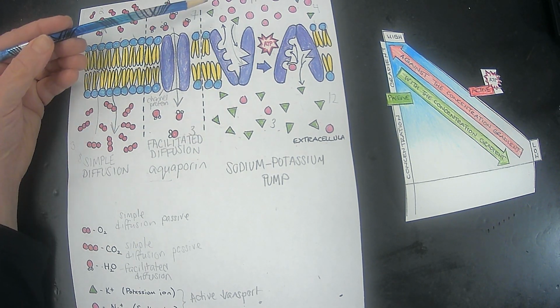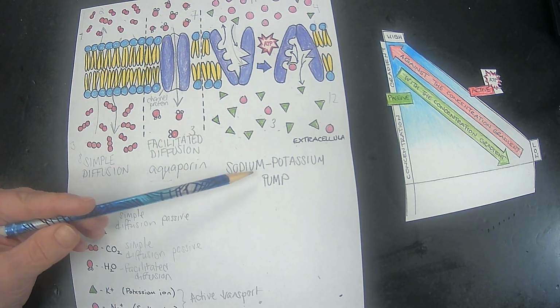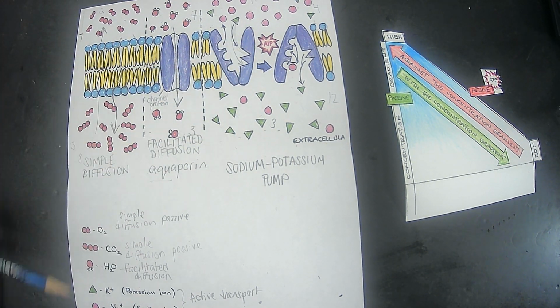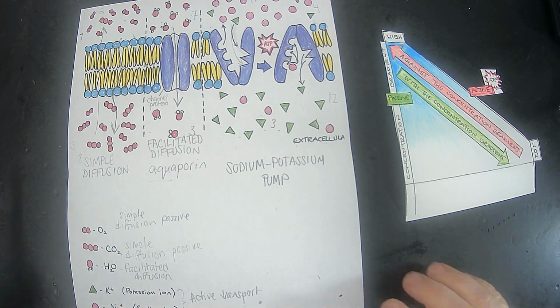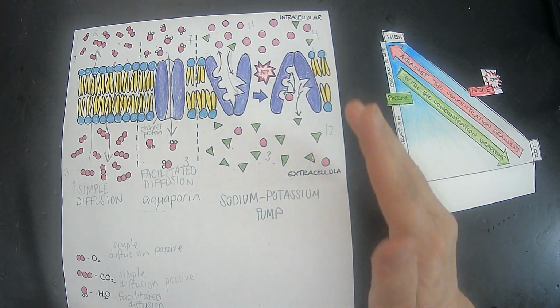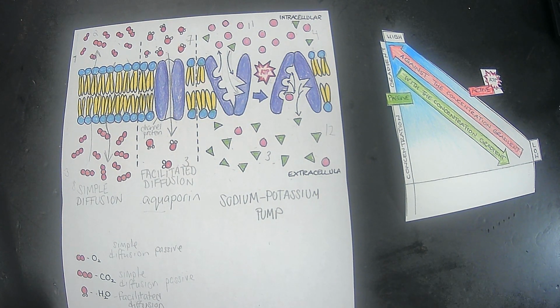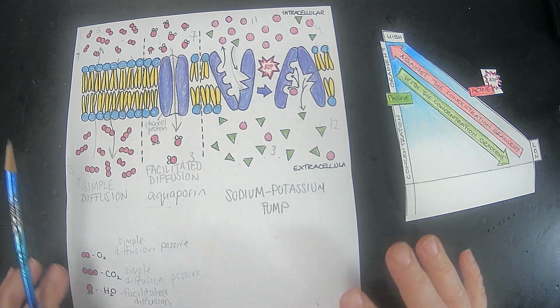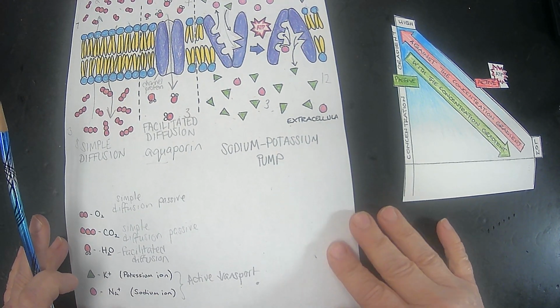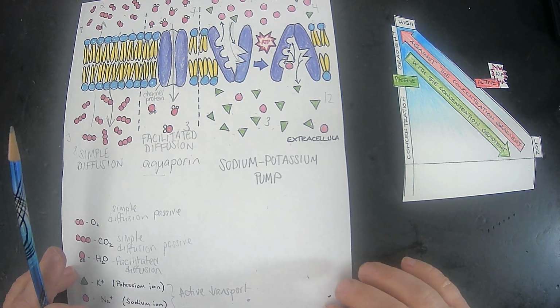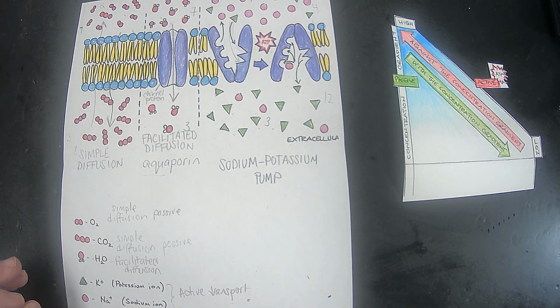It's going against the concentration gradient using a pump, which is active, so it's using energy. Okay, I hope that helps. Add these labels to your diagram. There is a picture of this along with the rest of the assignment.